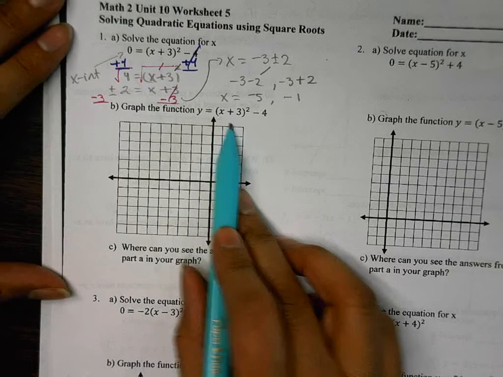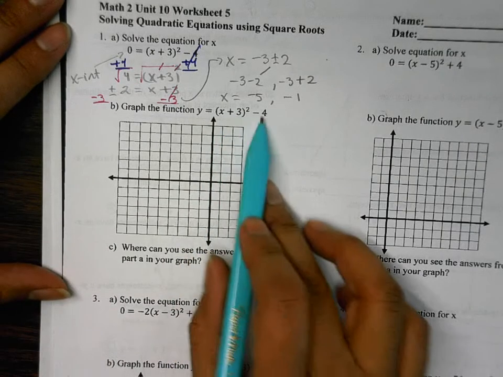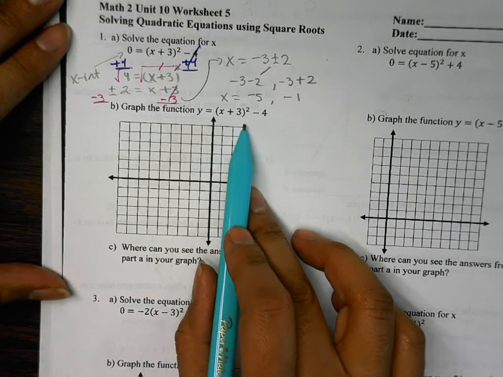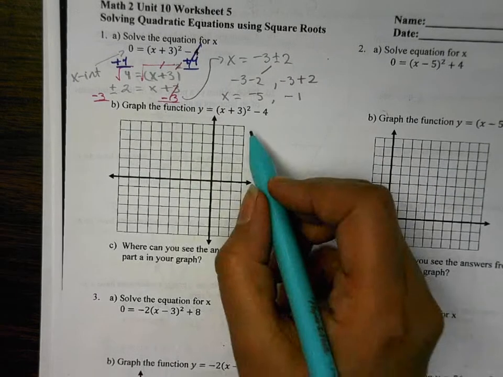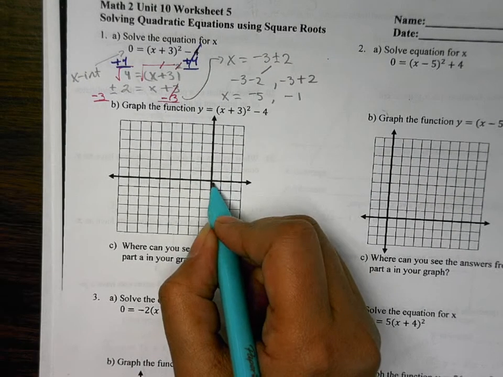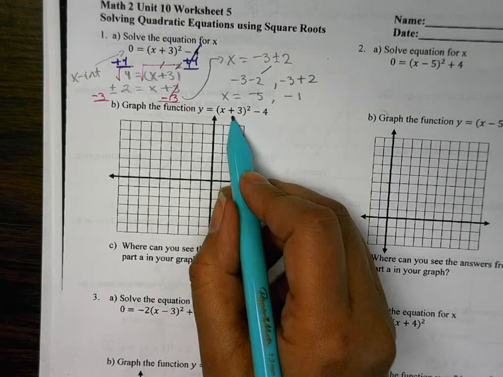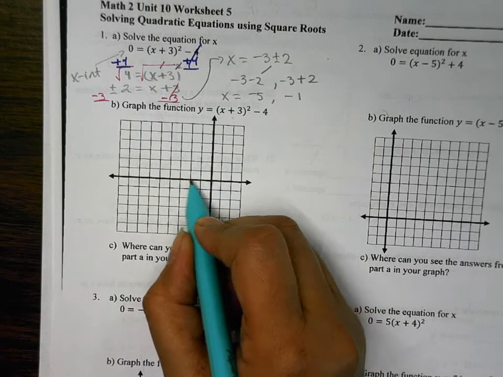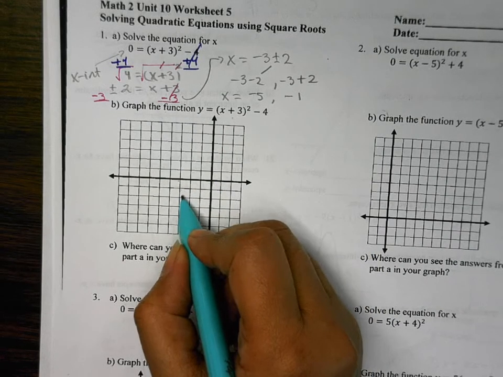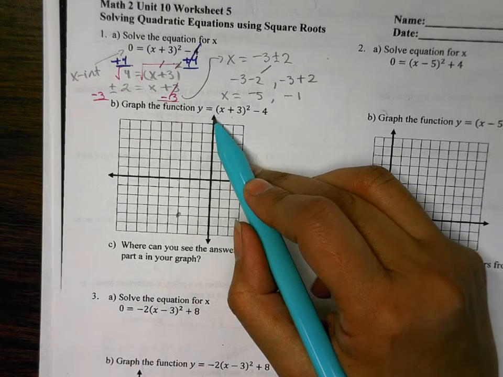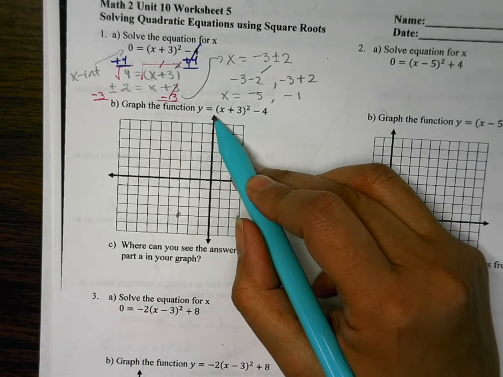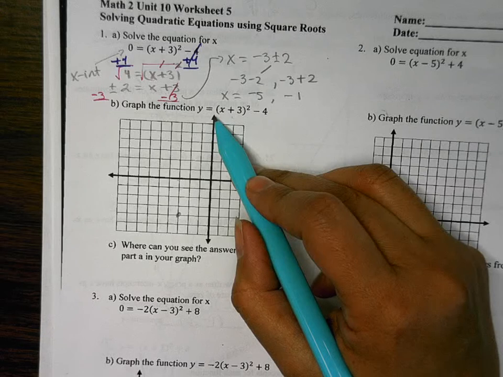Graph the function. How do I translate this? The 3 goes to the right or to the left? Left, because it's opposite. 1, 2, 3, and then down 4. Yes. Okay. And is it opening up or down? Up.